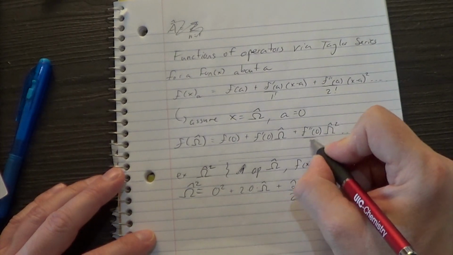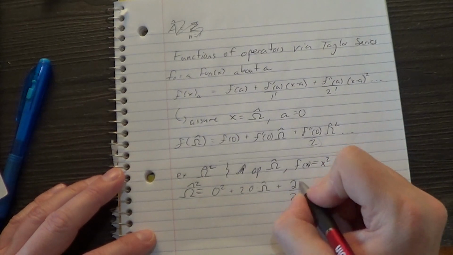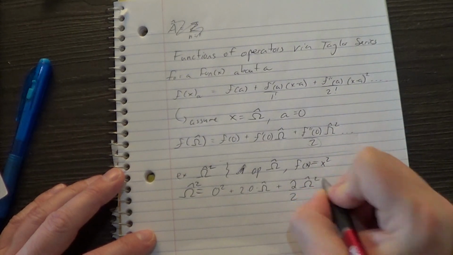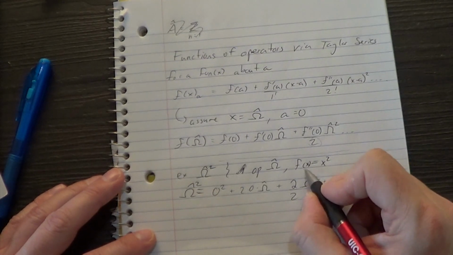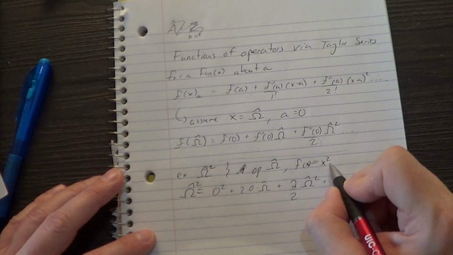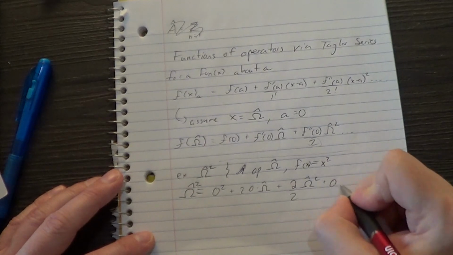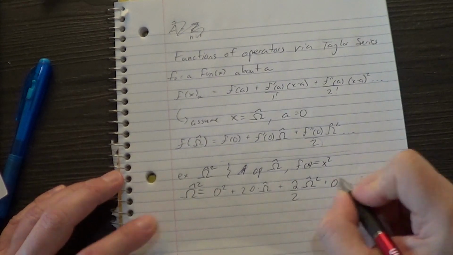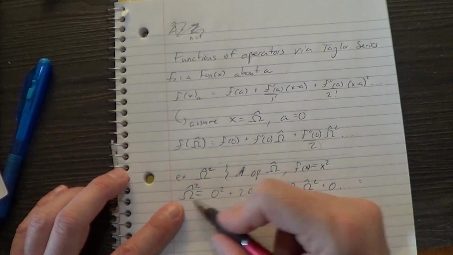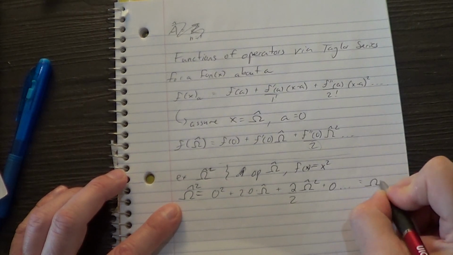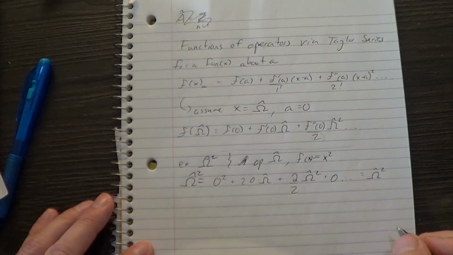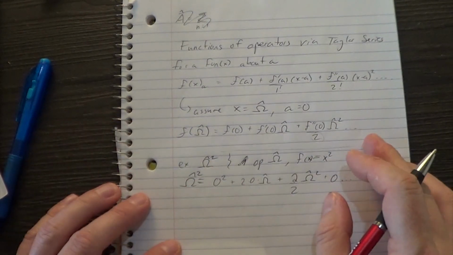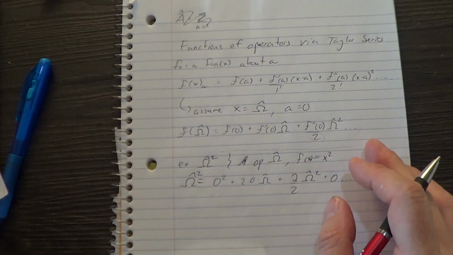Okay, 2 over 2, that 2 is right here. Gamma squared. That's all there is to do. Okay, now the triple derivative of x squared is 0. So what I've proven is that the operator squared is the operator squared, right? That's a little stupid, I know, but it hopefully calibrates you on how to do this.